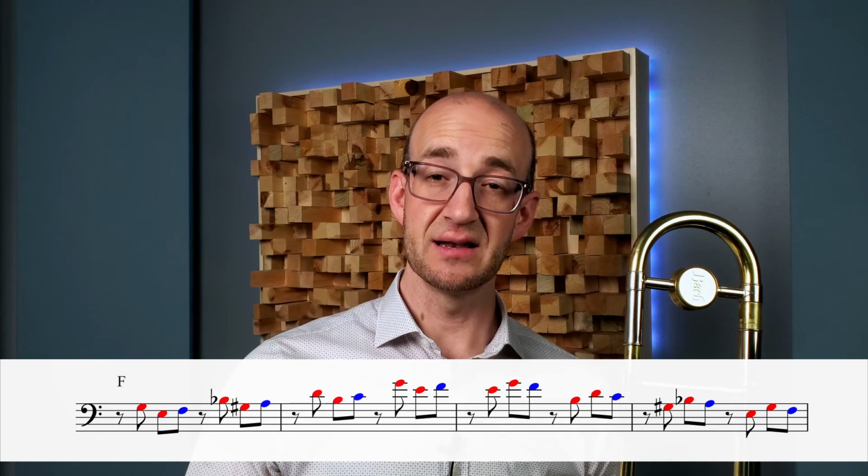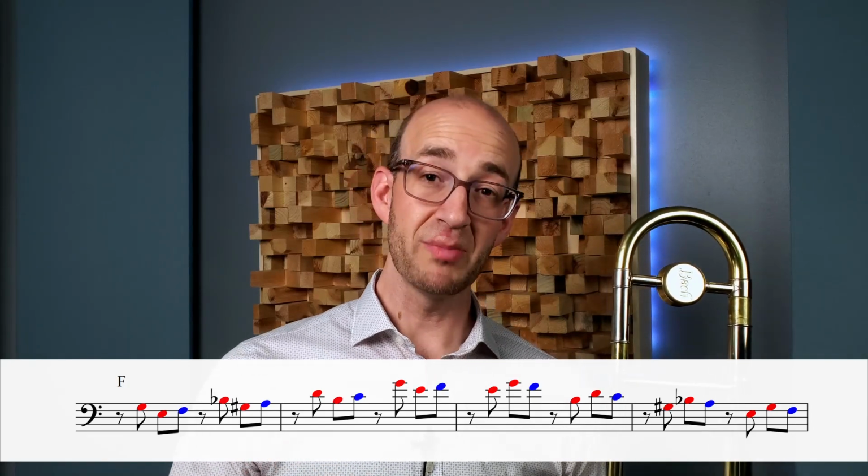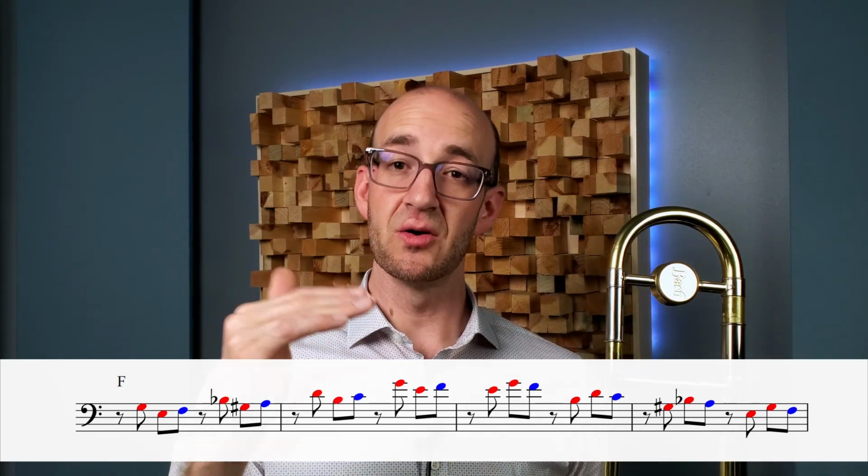Now when I descend, I switch my pattern. I went below by a half step, above by a diatonic note, and then resolved.